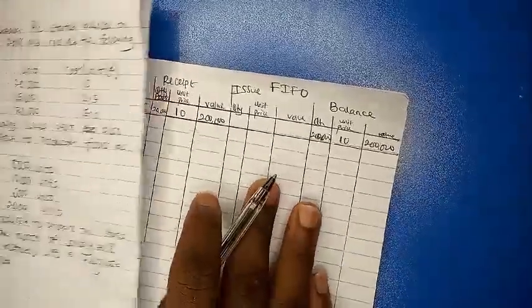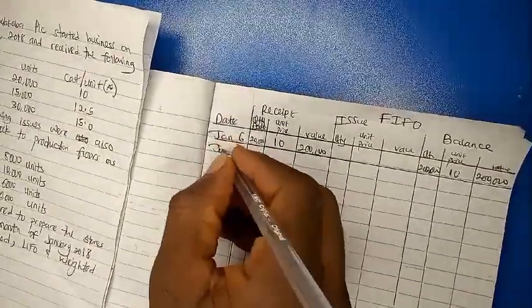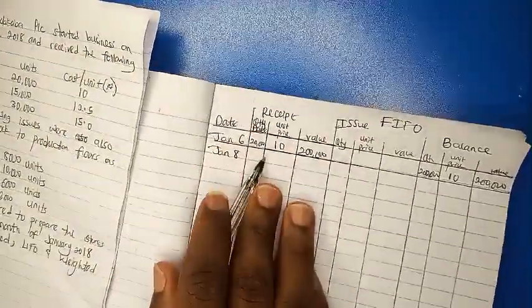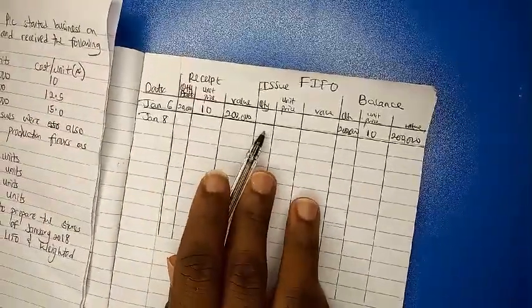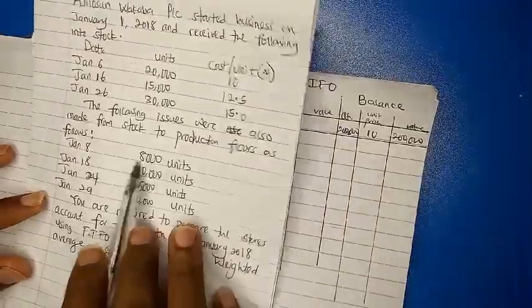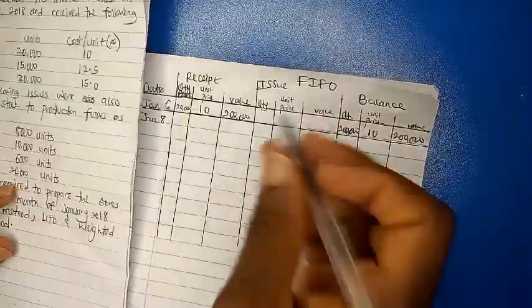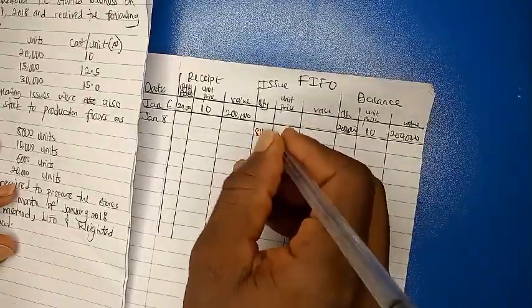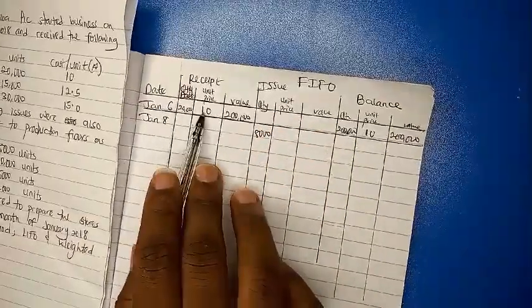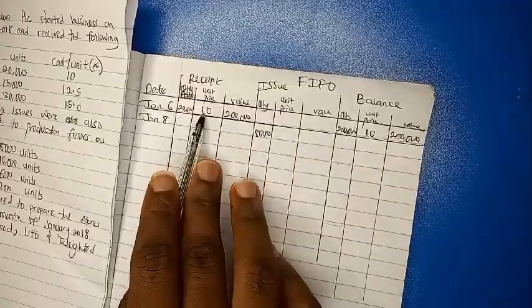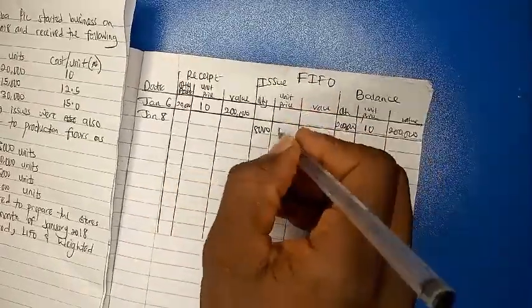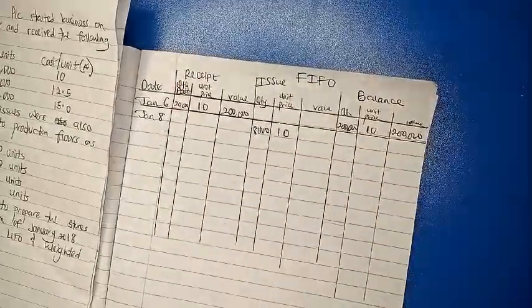So you come here. From the question, that is January 8th. Now it's not going to be on the receipt side anymore because you're not receiving. Now you are selling, so it will be on the issue side. January 8th. How much are you selling? You're selling 8,000 quantity. At what price? What's the price of the first one you bought? Because it is first in, first out, the first one you bought was 10. So you're selling it at that same price, 10. So what would be the value?